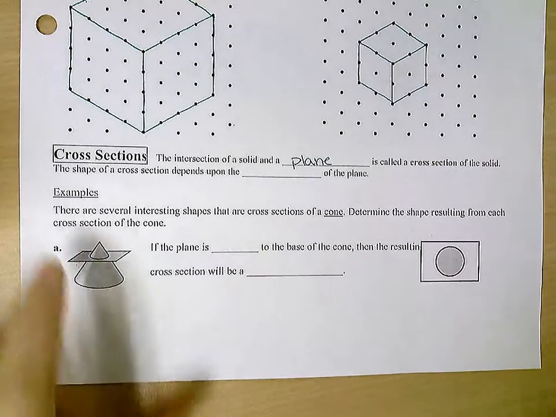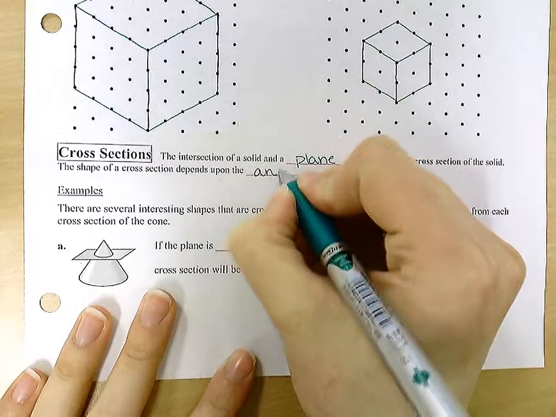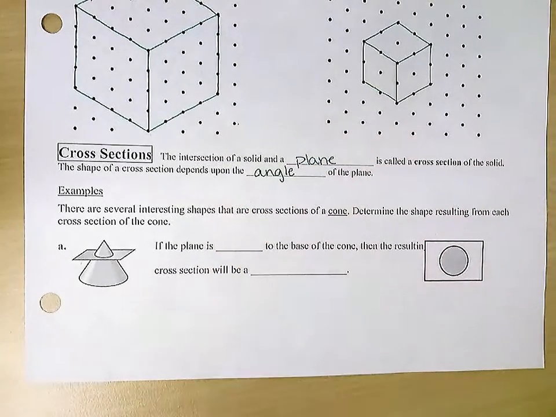So the shape of the cross section depends upon the angle of the plane. Your plane doesn't always have to be flat. It can be angled, sideways, stuff like that.